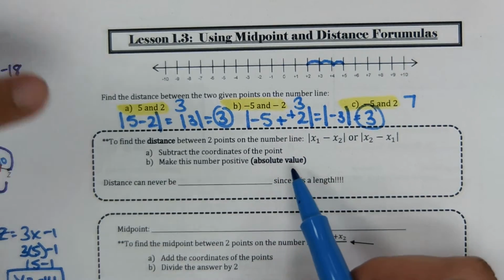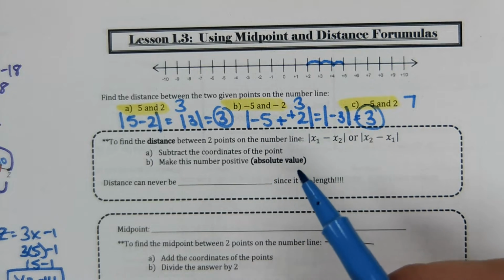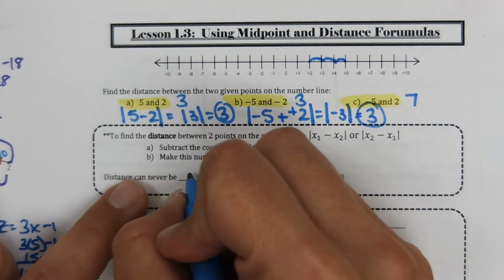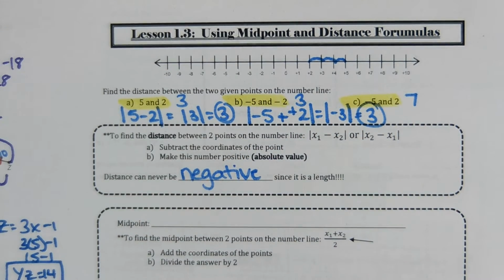So that's what this explains here. To find distance on a number line, just subtract the values and take the absolute value. Distance can never be negative, unless we're time traveling, but as far as I know, we haven't made it that far.